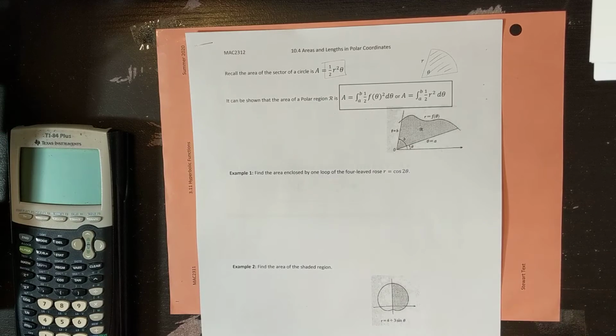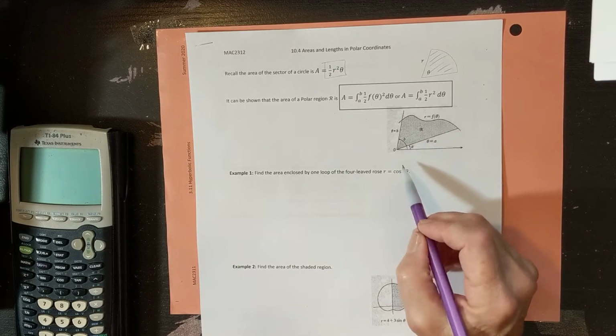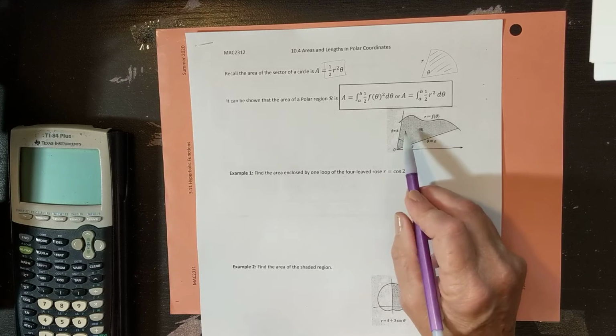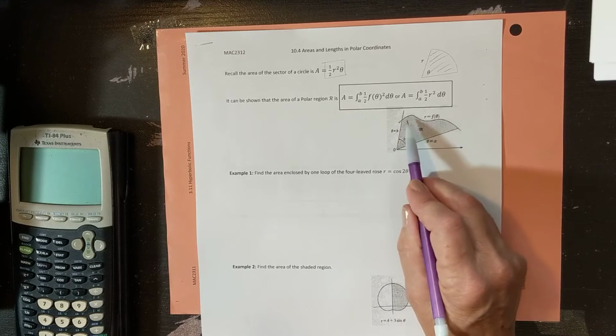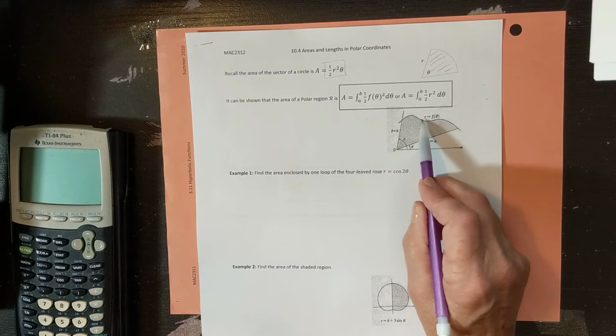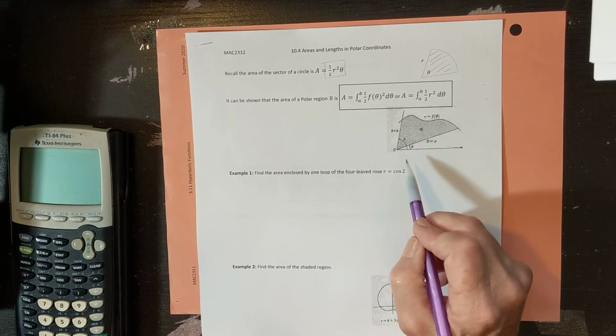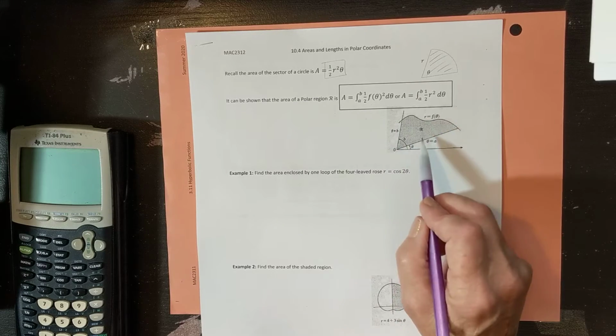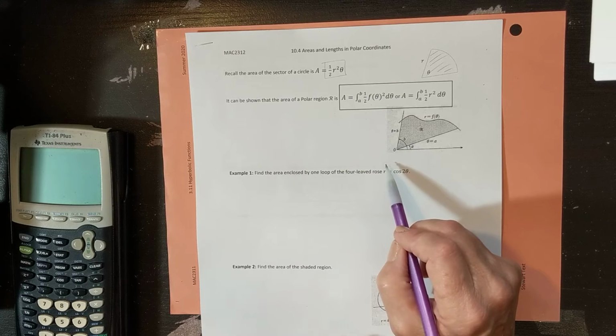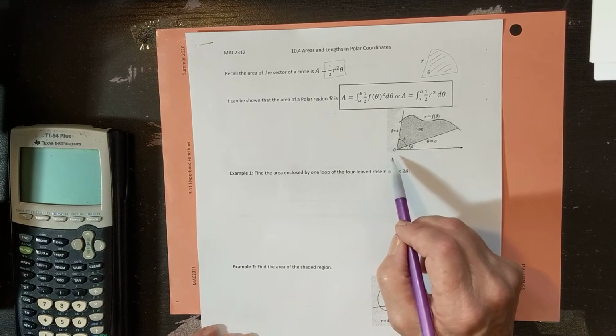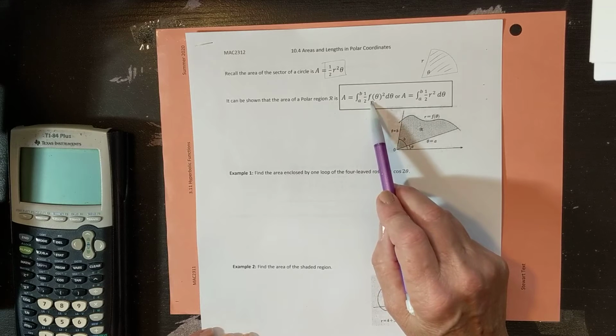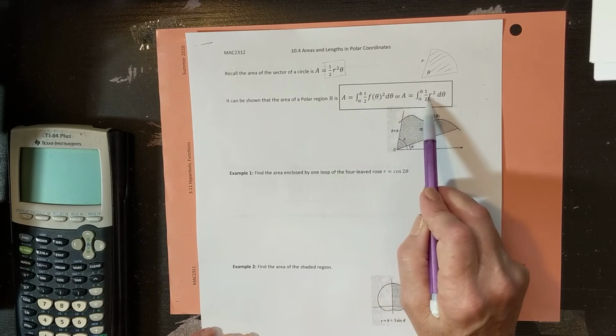It can be shown that the area of a polar region r, such as this, between angles A and B, even though it's not the area of a sector but some crazy shape or some arc, not a nice arc, is defined to be the integral from A to B of 1/2 f of theta squared, where f of theta, the function of theta, is r.